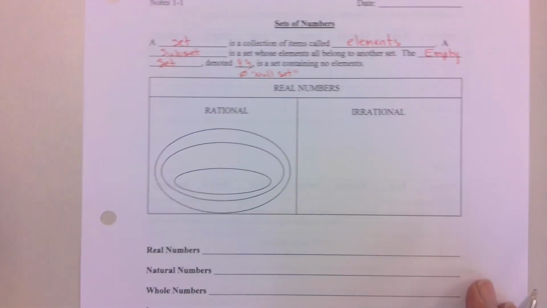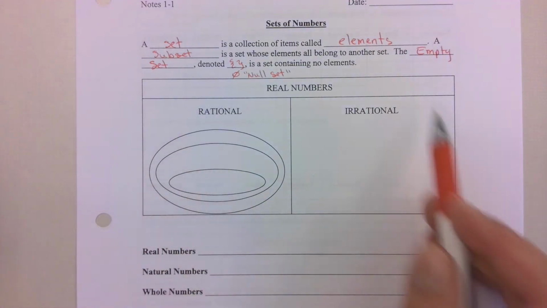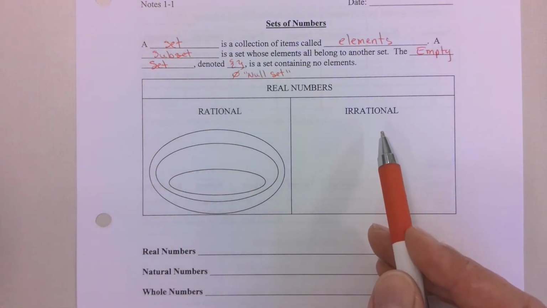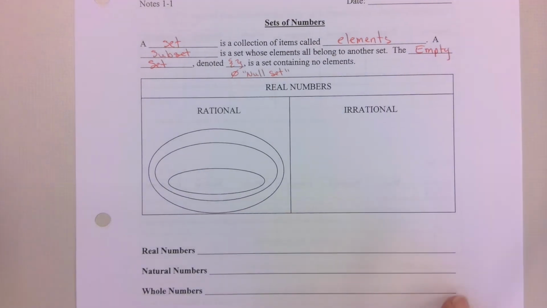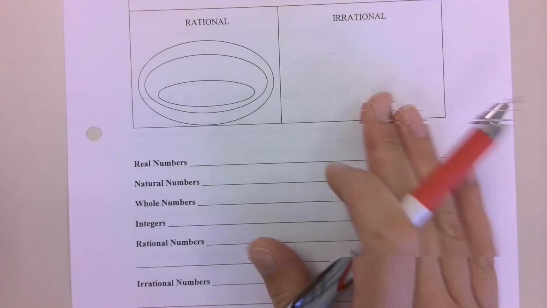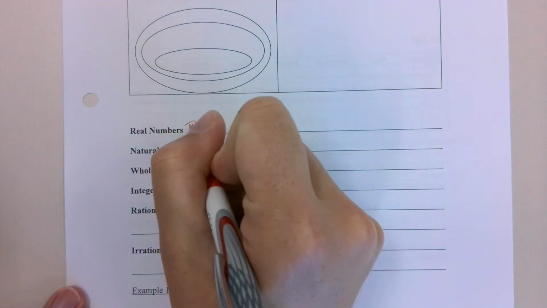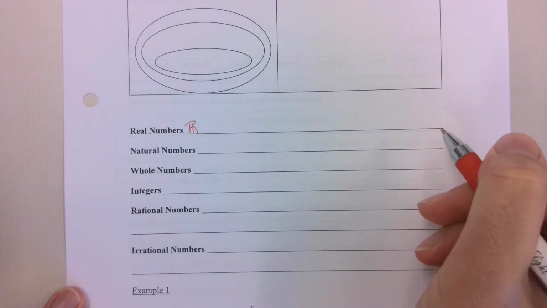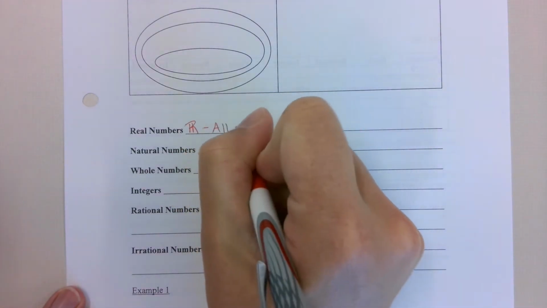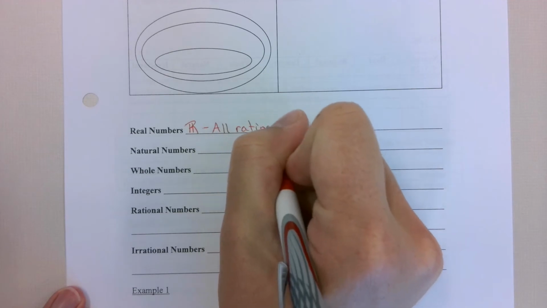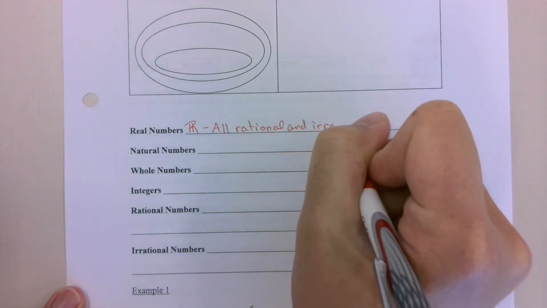All right, so looking at this, we want to fill this out. And so this real numbers, everything here belongs to it. So I'm going to go ahead and define these down here, and then we're going to come up and write some examples. So we're going to come back to this graphic organizer. So real numbers can be written as a symbol. It's a double-lined R. That denotes real numbers, which are all rational and irrational numbers.